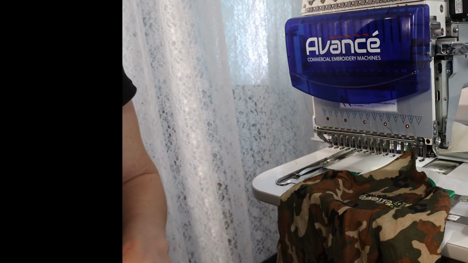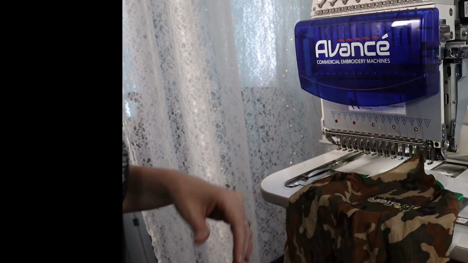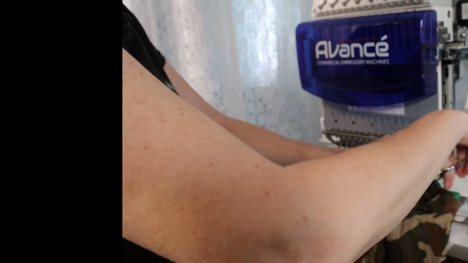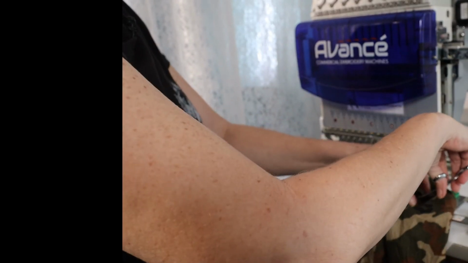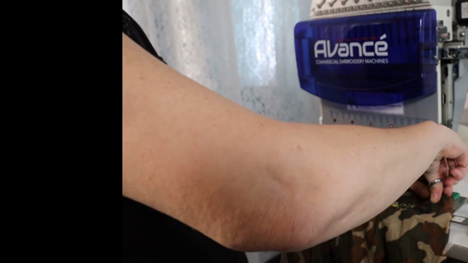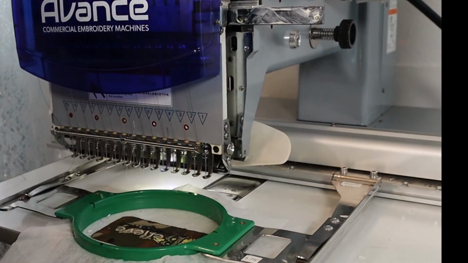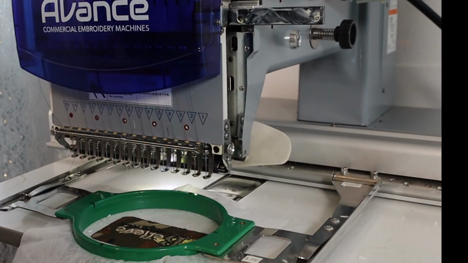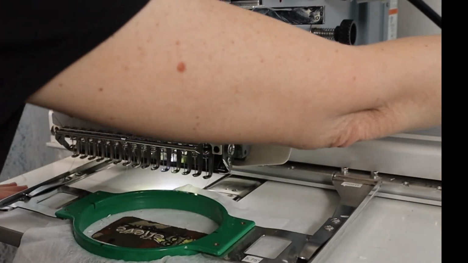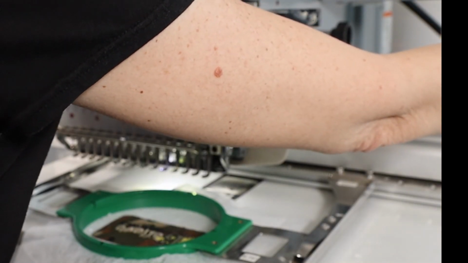Now we're going to trim around that tack down stitch. We're going to trim as close as possible. We're going to trim both the cutaway stabilizer and the fabric. Okay, we have it trimmed as close as possible, and we're going to do the final underlay and satin stitch.